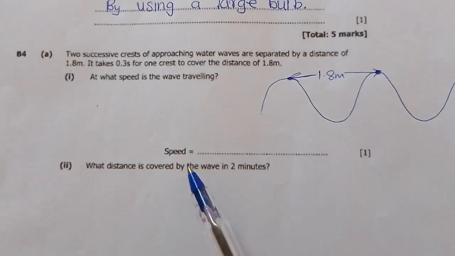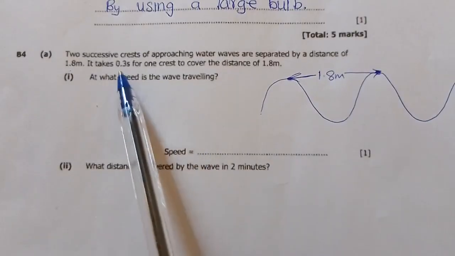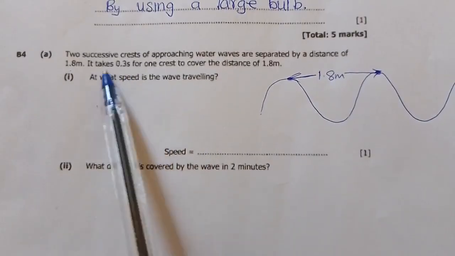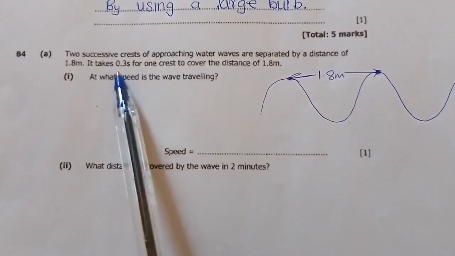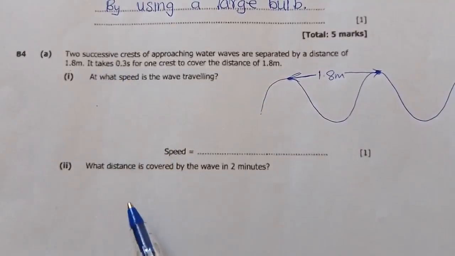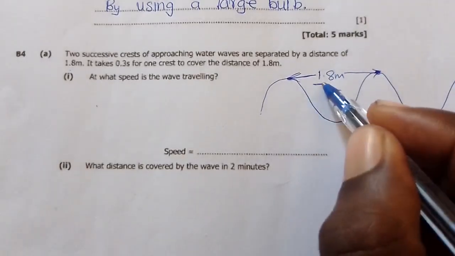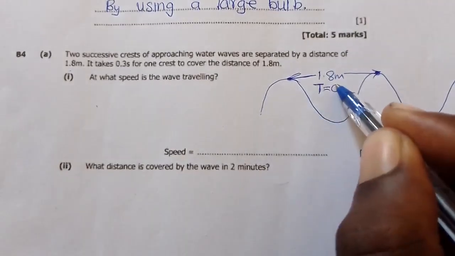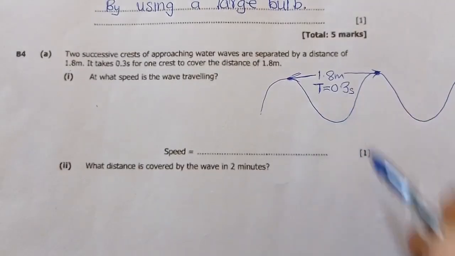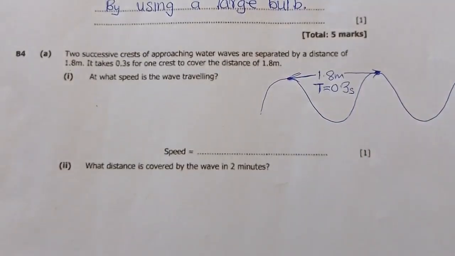Now what we are given is 0.3 seconds. This time is called the period, because under waves, the period of a wave is defined as the time taken for one complete wave. So the period is 0.3 seconds. This is the data that we are given.